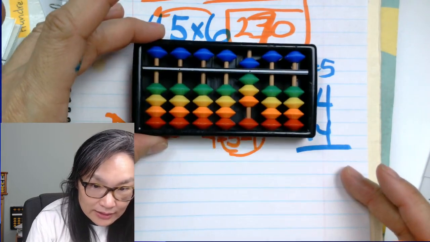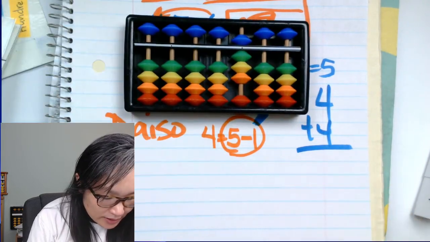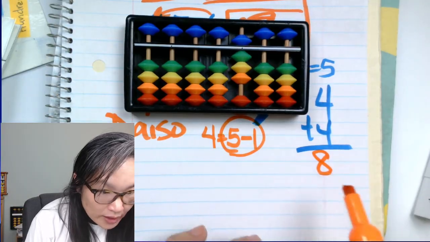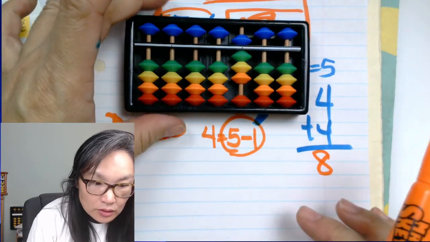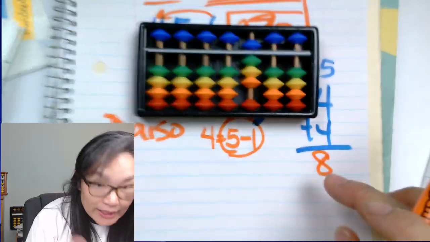Did that make sense? Is that all right? So my answer is now 8. So what we just did is we understood how to, wow, I get it. Yeah. But it gets better.